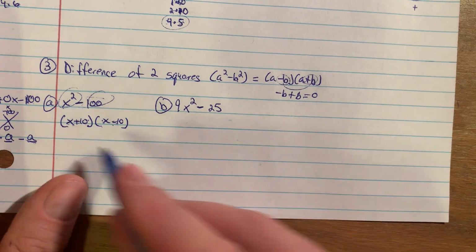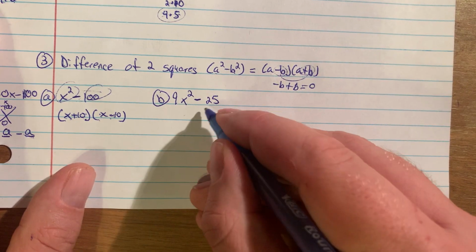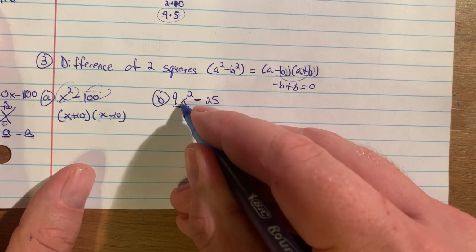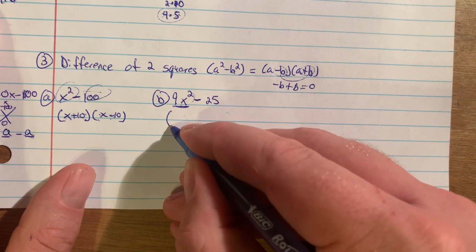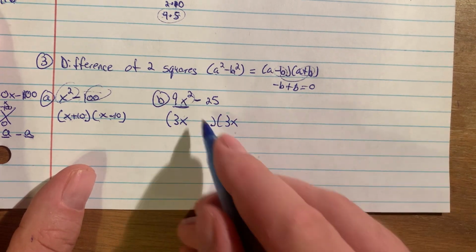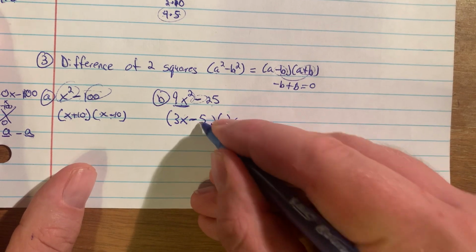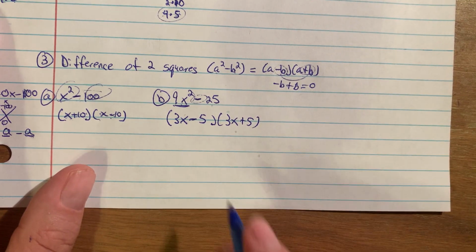So try it with this one. What is, and this one's harder, right? What is the difference of two squares here? How do we factor this? Well, hopefully we see this as 3x times 3x. It's a square number. So 3x and 3x. And this one's a square number also, and it's the difference. So minus 5 and plus 5. And we're done. Like, that's it.